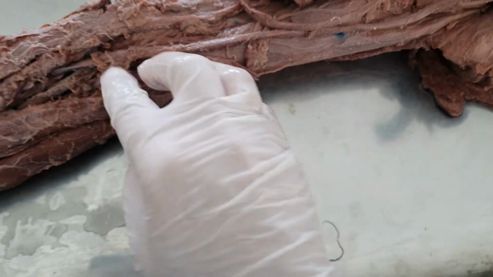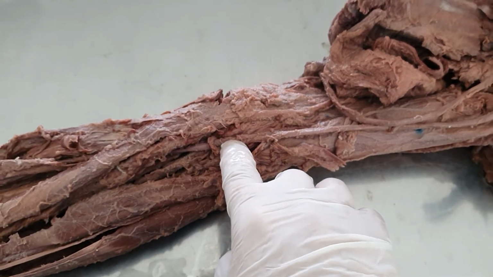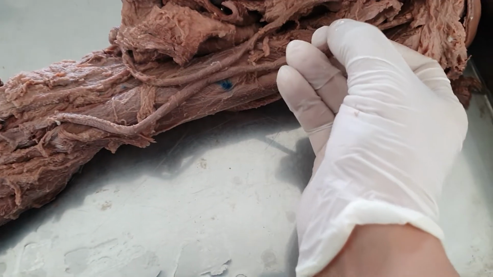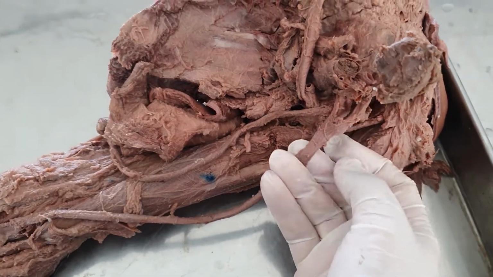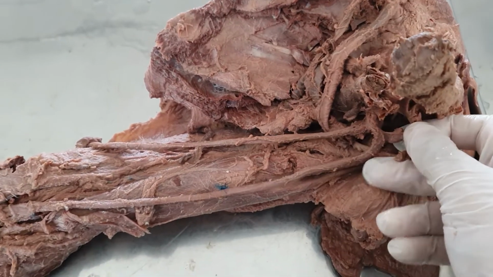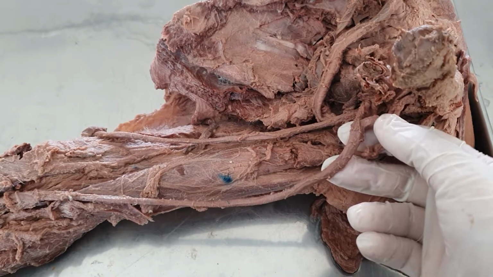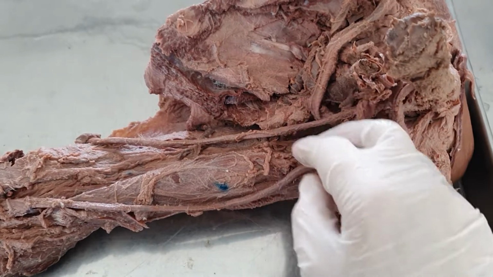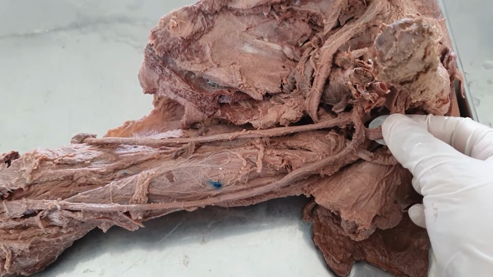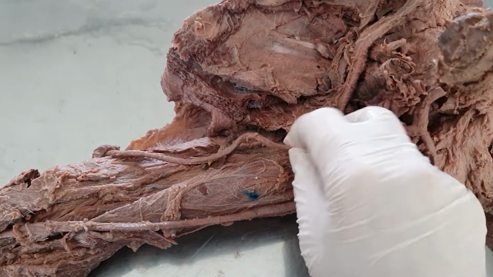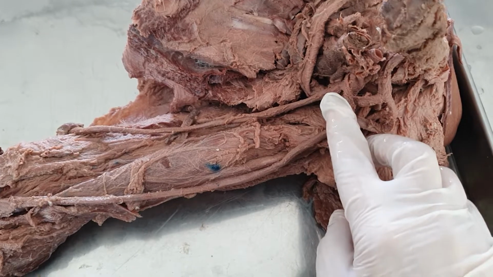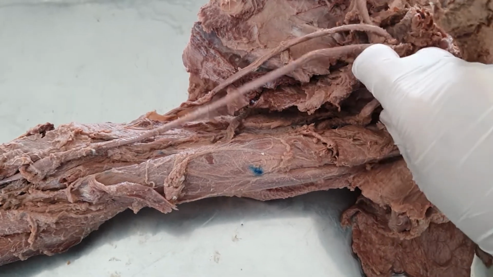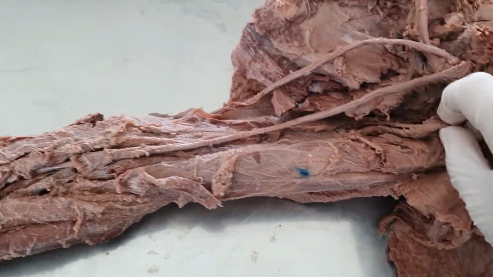Moving onwards, the nerve that is going to be crossing the cubital fossa is the median nerve. This is the median nerve. If we trace it upwards, the two roots of the median nerve are visible. This is the lateral root, which is giving rise to the musculocutaneous nerve as well. The lateral cord gives rise to the musculocutaneous nerve, and this one, the medial continuation, is going to form the ulnar nerve.